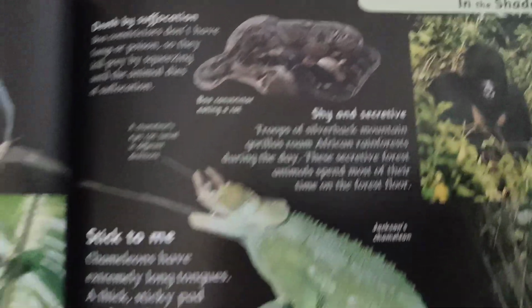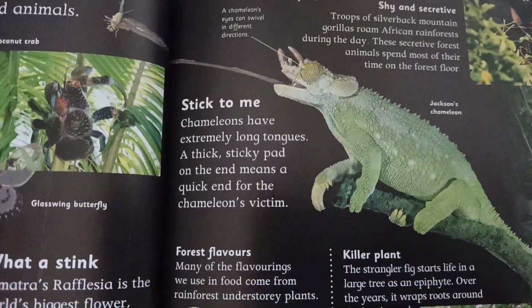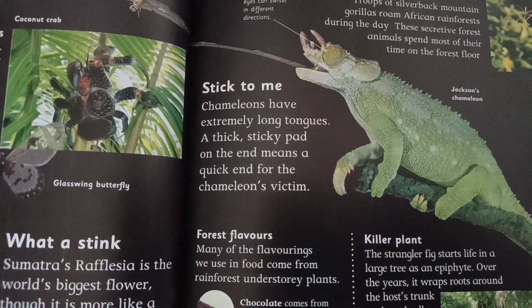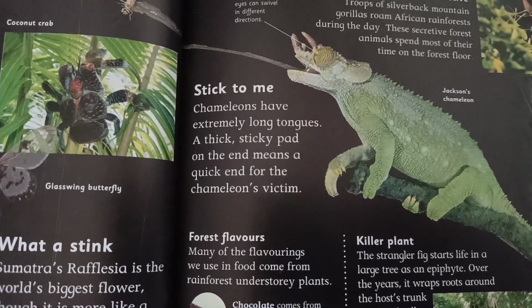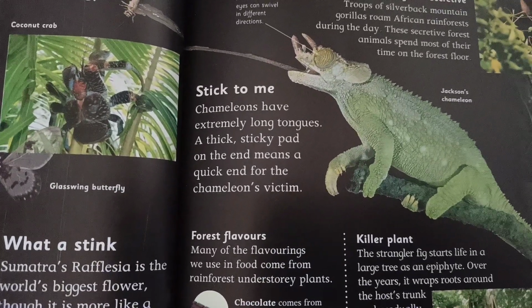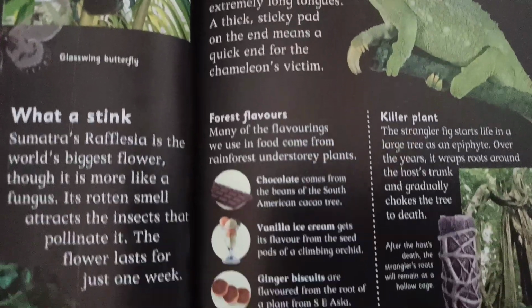Have a look. Stick to me. Chameleons have extremely long tongues. A thick, sticky pad on the end means a quick end for the chameleon's victim.